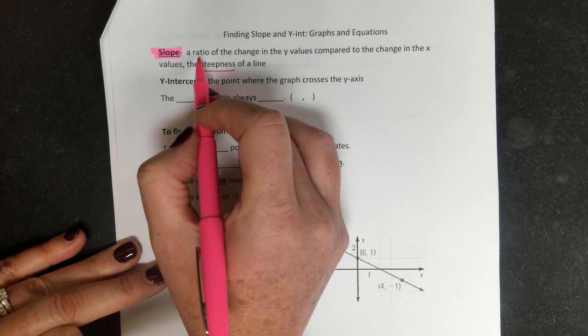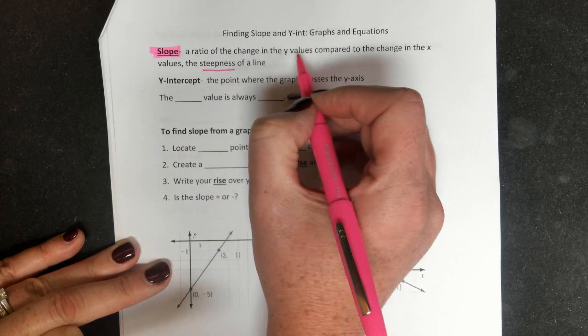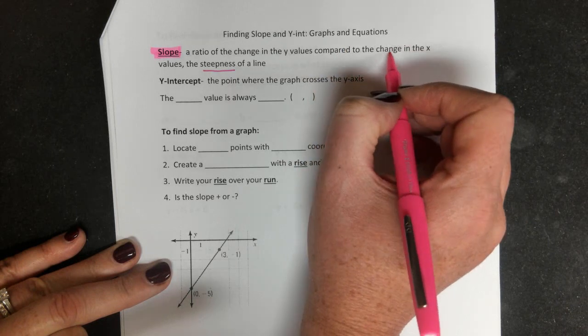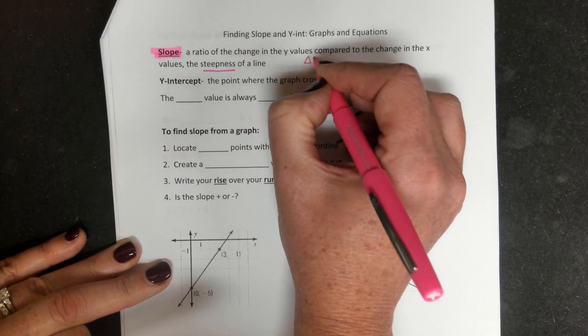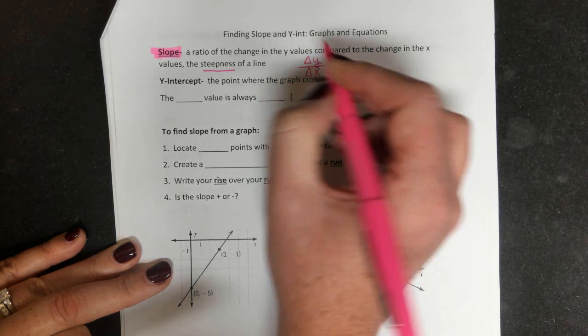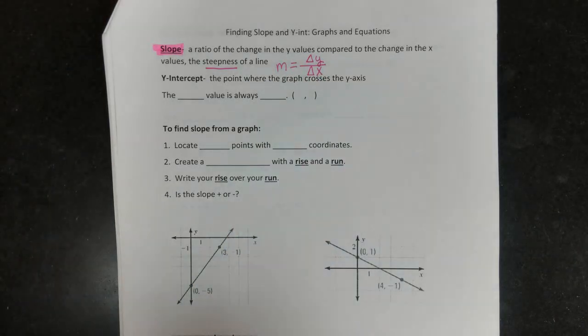It is also the ratio of the change in the y values compared to the change in the x values. A lot of times we use a triangle to represent change. So it's the change in y over the change in x. And we use the variable m to represent slope.